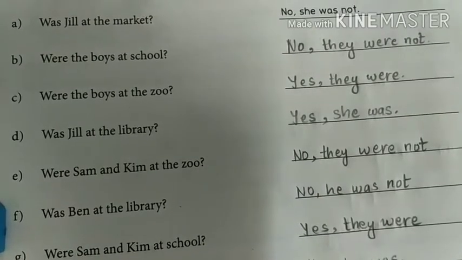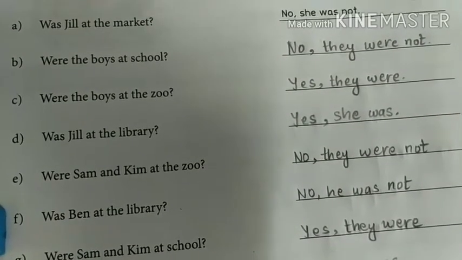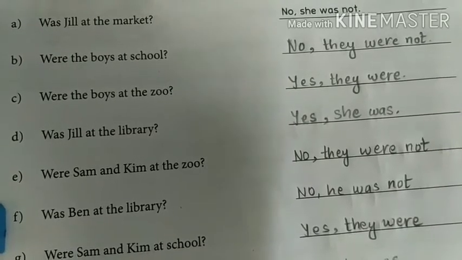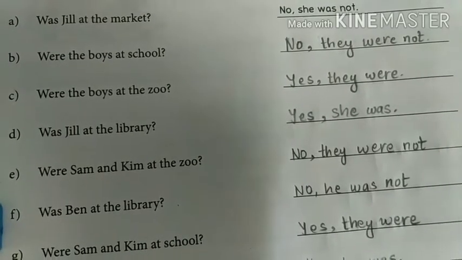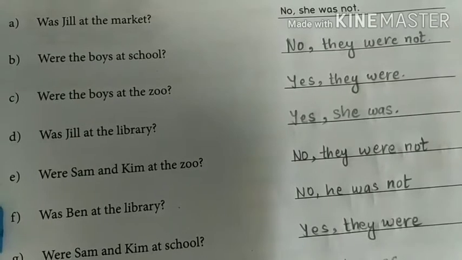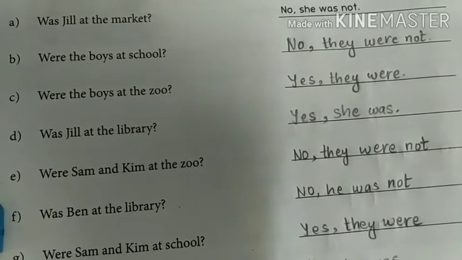Now, let us see the next one. Was Jill at the library? Yes, she was. Then come to E. Were Sam and Kim at the zoo? No, they were not.